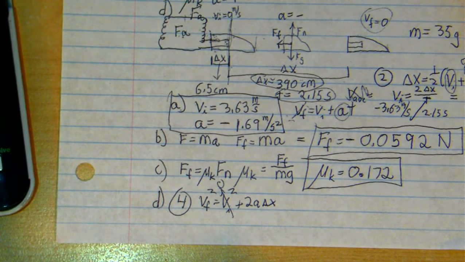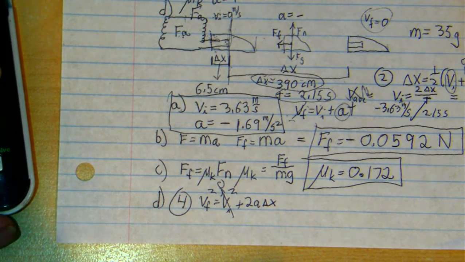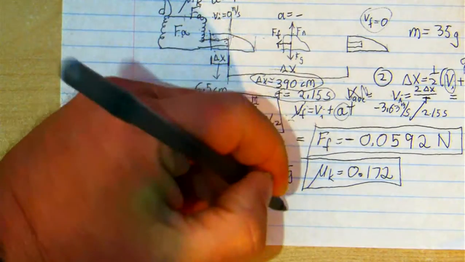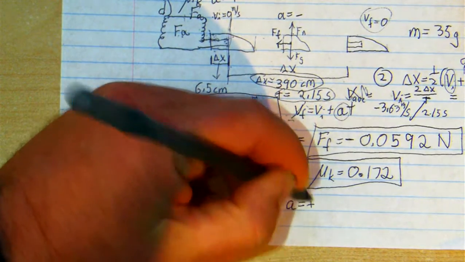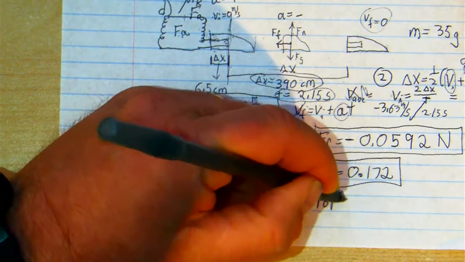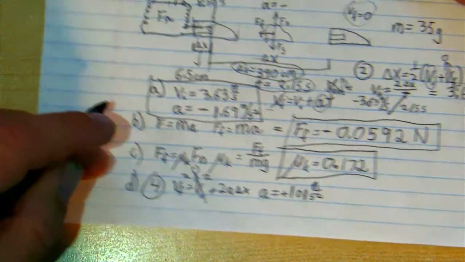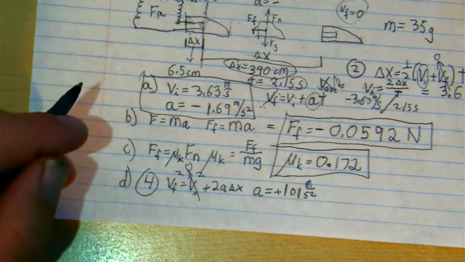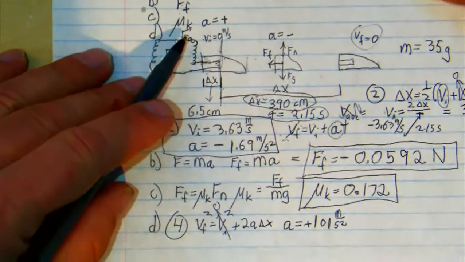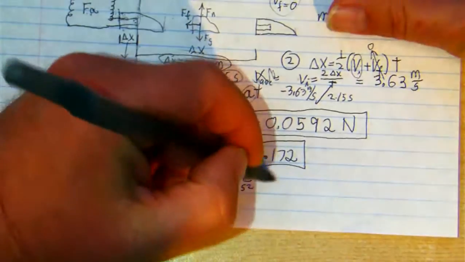So on my calculator, if I type in 3.63 squared divided by 2 divided by 0.065, enter, the acceleration was a whopping 101 meters per second squared. Boom. But they didn't ask, I didn't ask for the acceleration. I asked for the applied force.